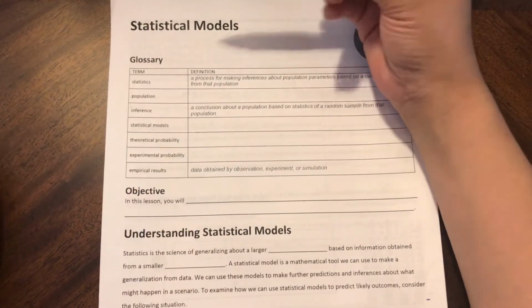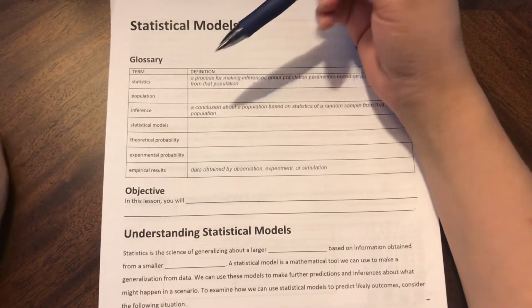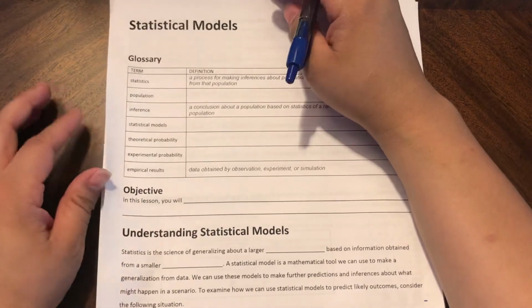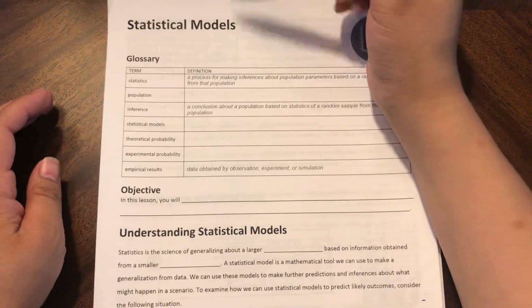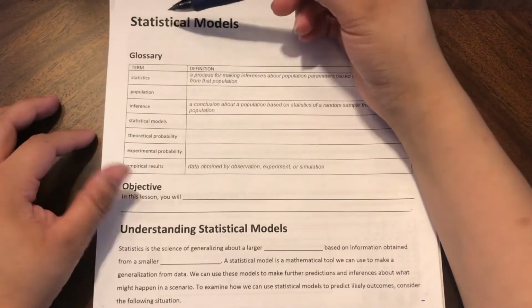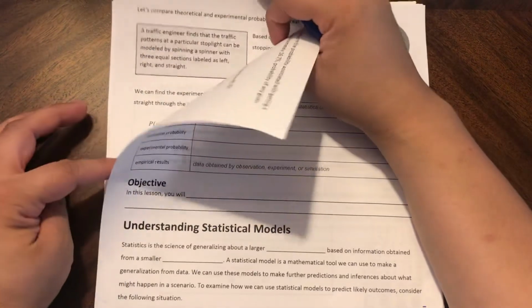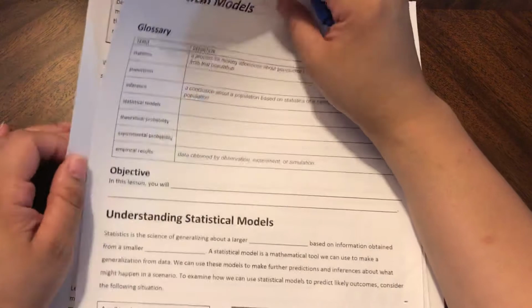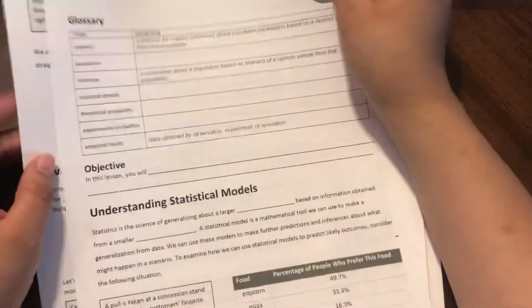Okay, so today's lesson will be over statistical models. I'm going to go ahead and show you the things that I have here. Remember to go to Edmentum, log in, go to the mastery test that says statistical models. So we have the guided notes, which again, all of these will be linked in the email that I will send today.